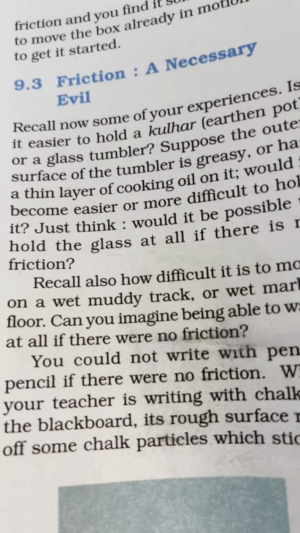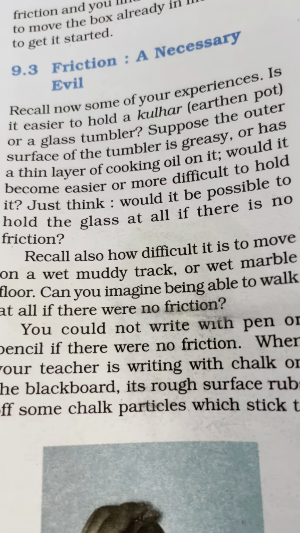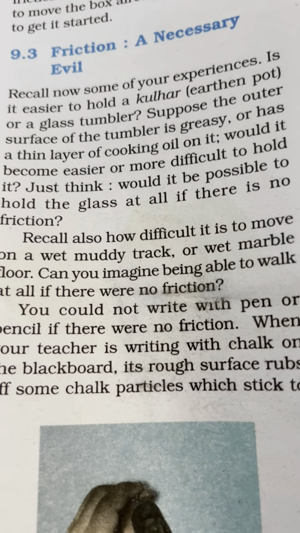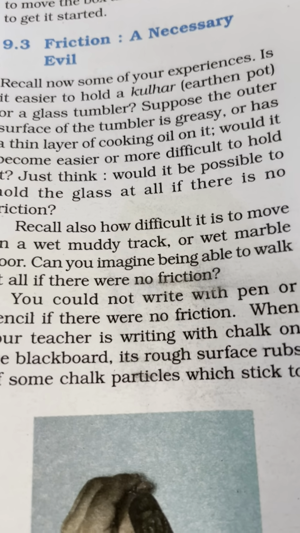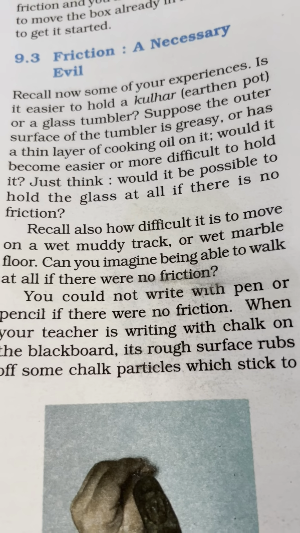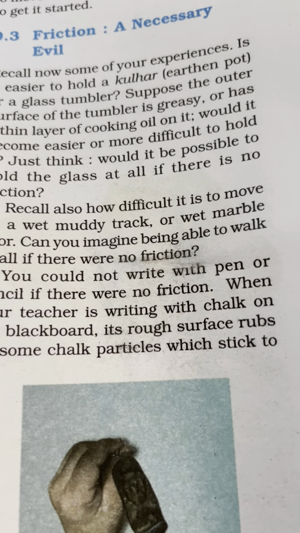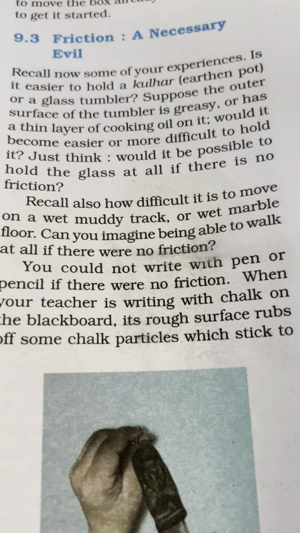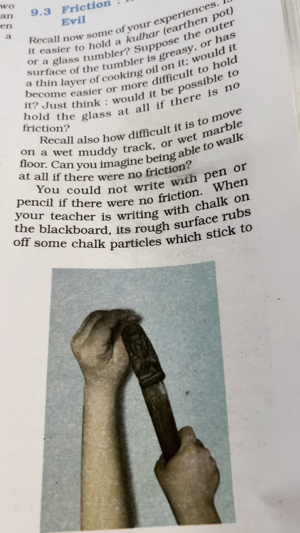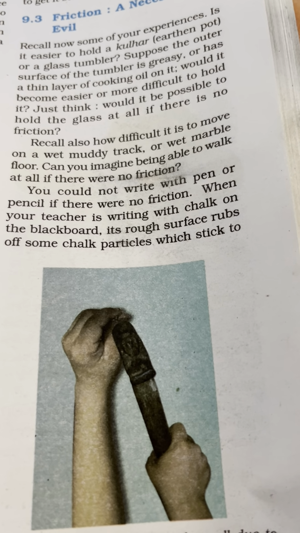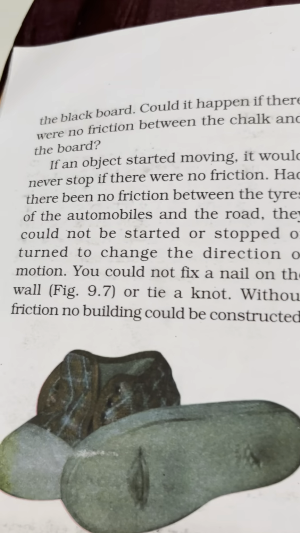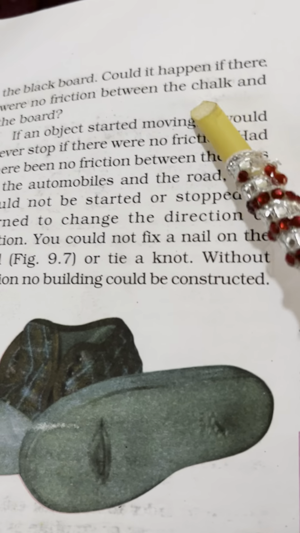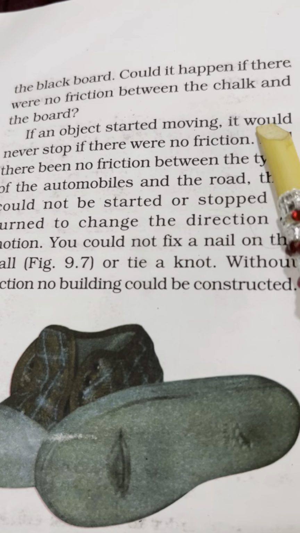Friction, a necessary evil. Recall also how difficult it is to move on a wet muddy track or a wet marble floor. Can you imagine being able to walk? Would it be possible if there is no friction? You could not write with pen or pencil if there were no friction. When your teacher is writing with chalk on the blackboard, its rough surface rubs off chalk particles which stick to the blackboard. If an object started moving, it would never stop if there is no friction. Mark this.